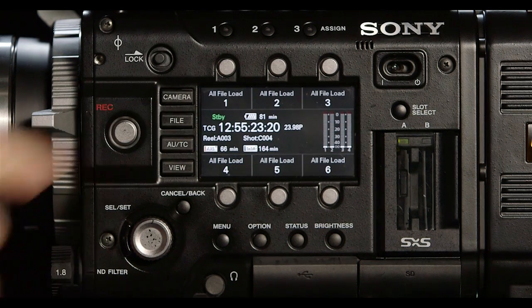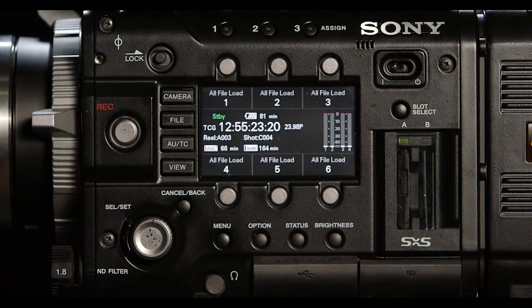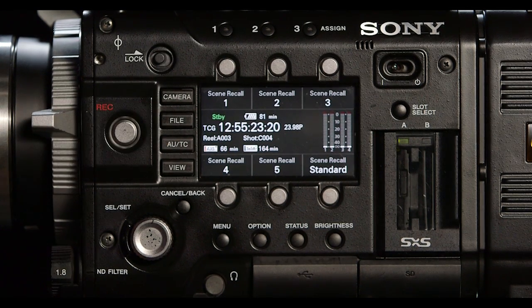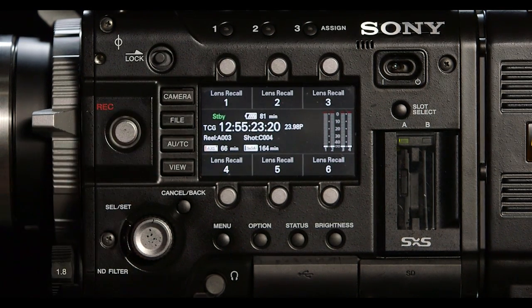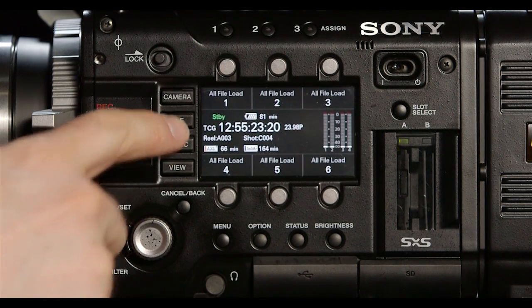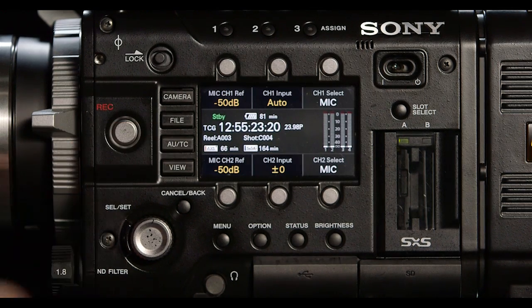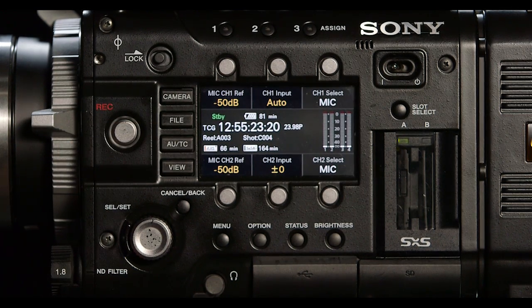The File External menu pertains to scene files for camera settings, user menu items for customizable user menu, user gamma, lens file, and 3D lookup tables. These settings can be stored and loaded from an SD card, from the File menu, or through the File External interface. The AUTC menu gives you access to audio and timecode settings.